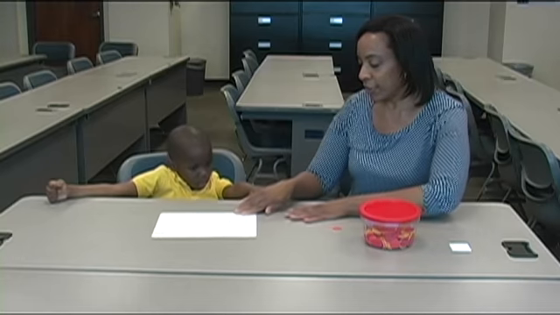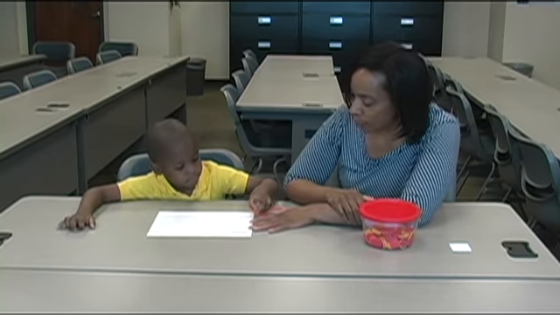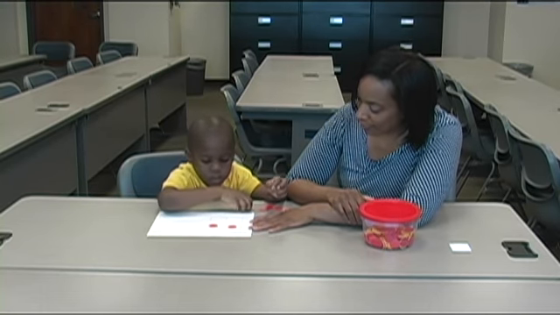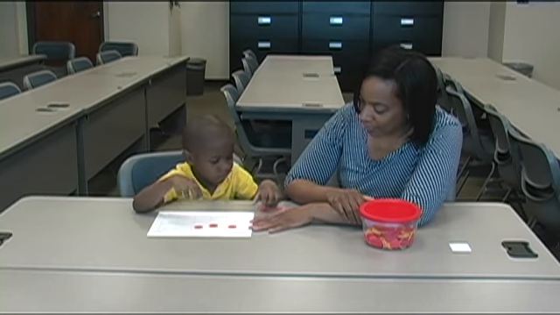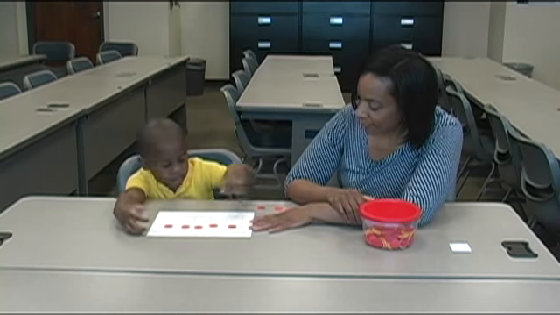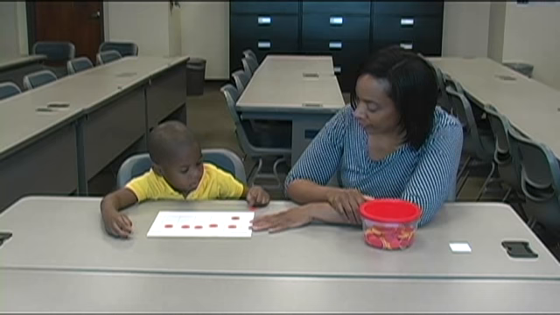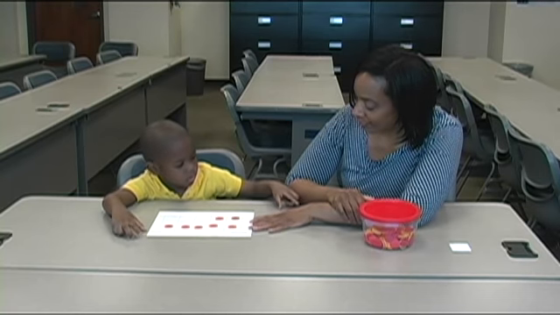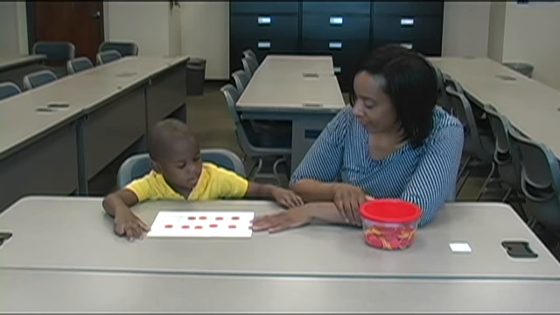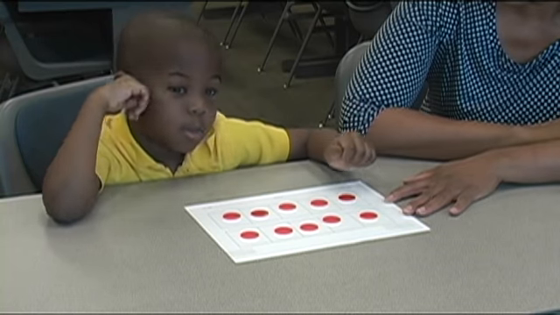Let's try that out. Let's use the counters now. And I want you to put the counters back in the frames just like you did before. You put 1 counter in each frame. 1, 2, 3, 4, 5, 6, 7, 8, 9, 10. So you put each counter in 1 frame.